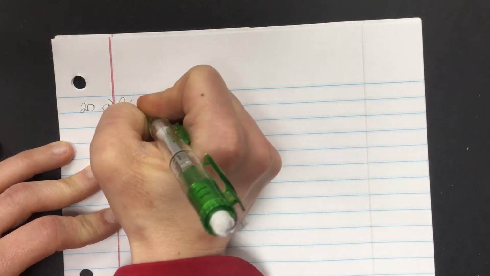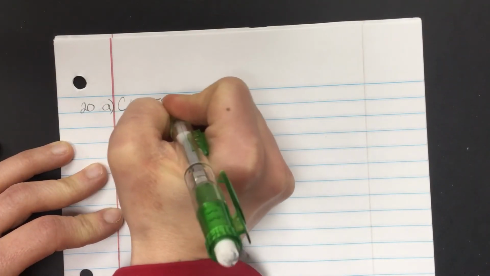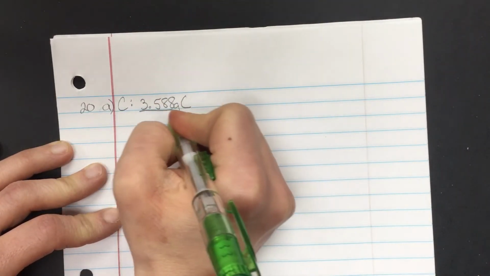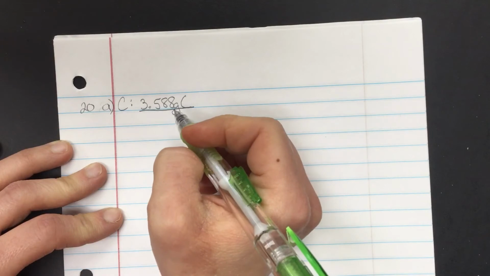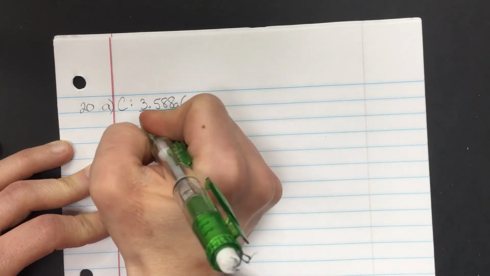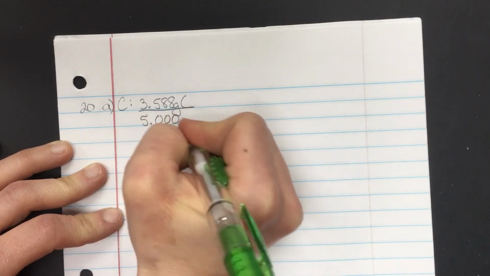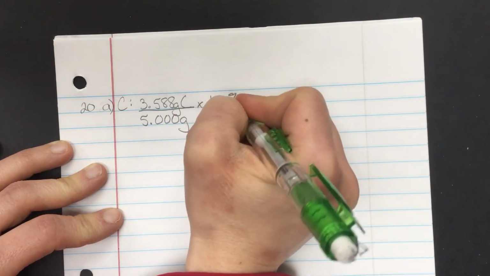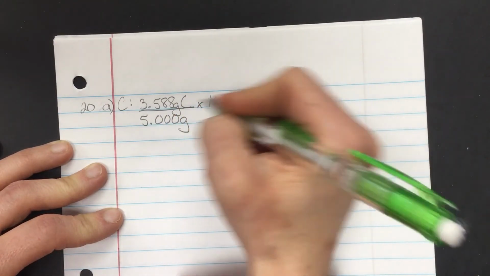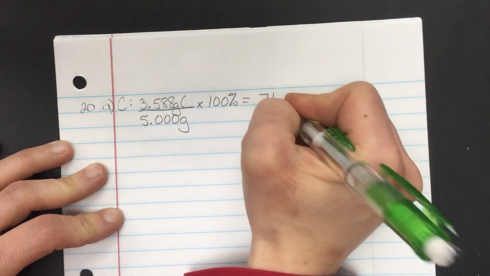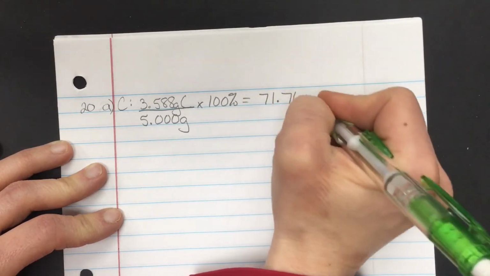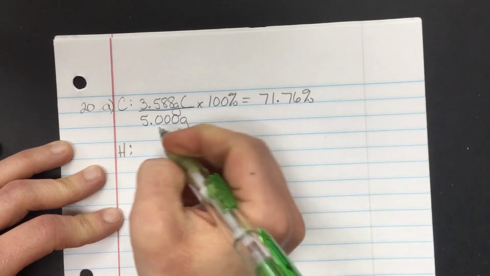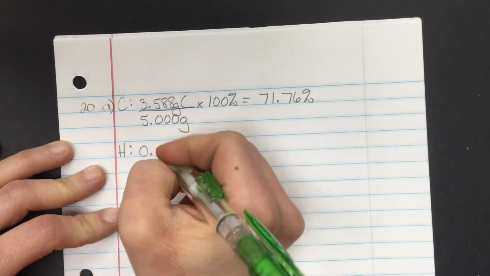So I have 3.588 grams of carbon over the mass of lidocaine, which is 5 grams. And I'm not going to write out lidocaine. Times 100%. When I do the division and the multiplication, I get 71.76%.